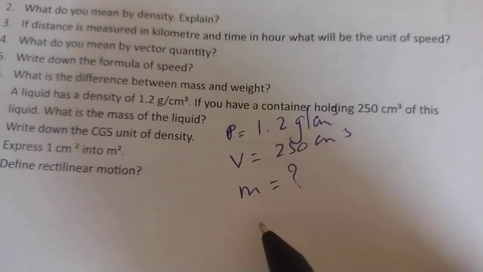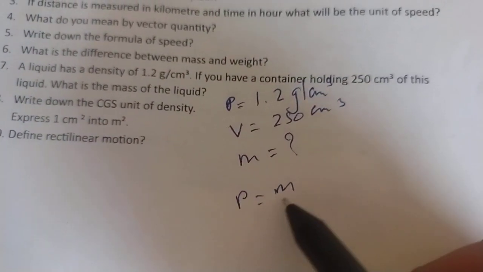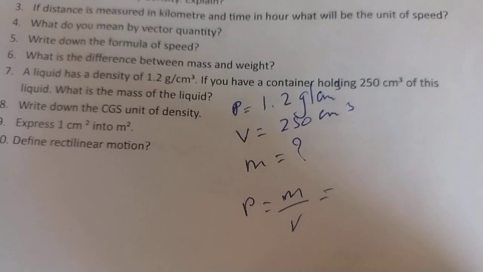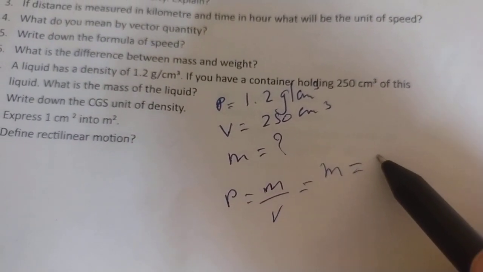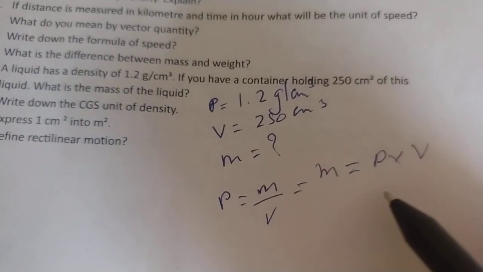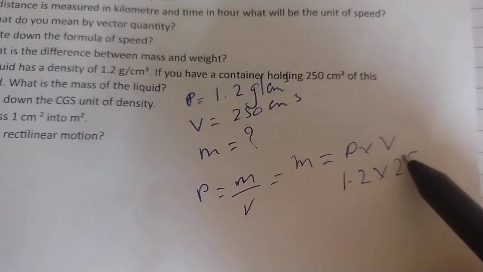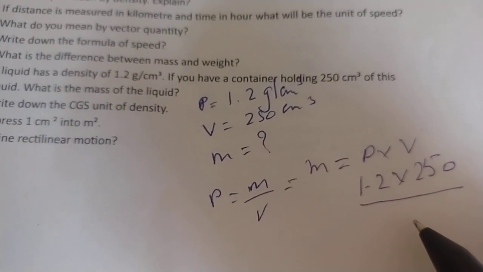In an earlier numerical also, we did the same thing. So we'll rearrange the formula of density, that is rho is equal to mass upon volume. So mass M will be equal to rho into volume. So rho is 1.2 into 250. After calculating this, you will get your answer.